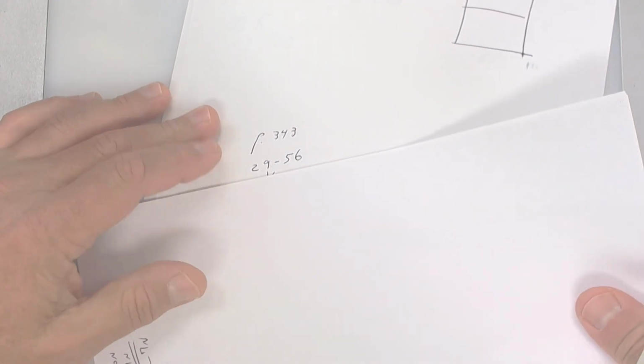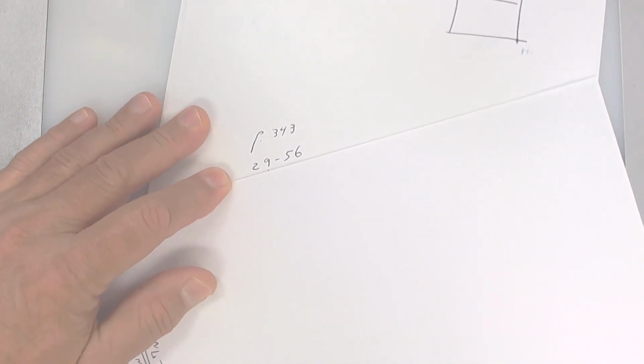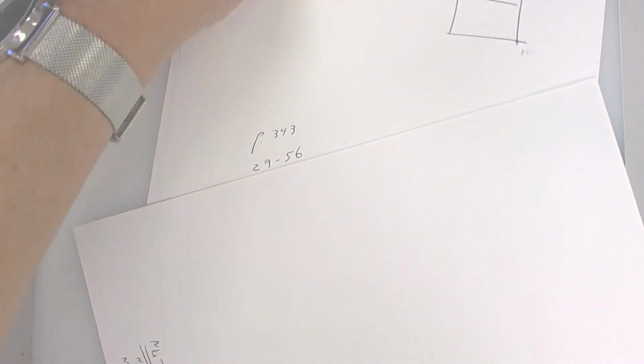Here's today's work. So write this down. All right, let's move on to geometry.